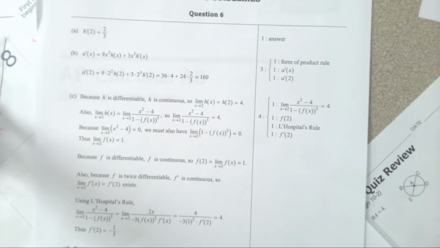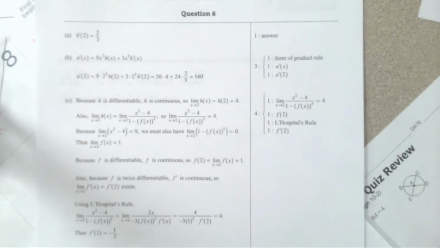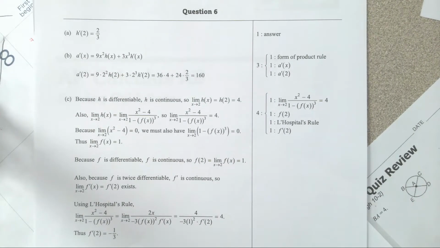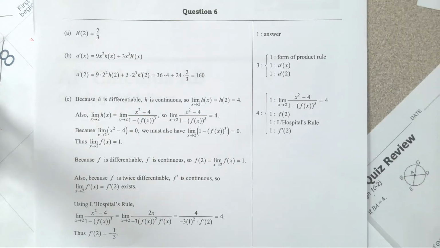Now, up here on the screen, this is normally what the rubrics look like. So they've got h of 2 equals 2, or maybe it says h prime of 2 equals 2/3. You get 1 point for having an answer right. Now, even though they got 2/3 here, if they wrote 0.667, that would be a point.